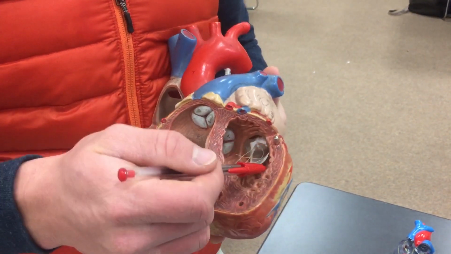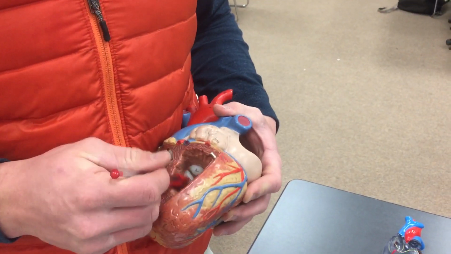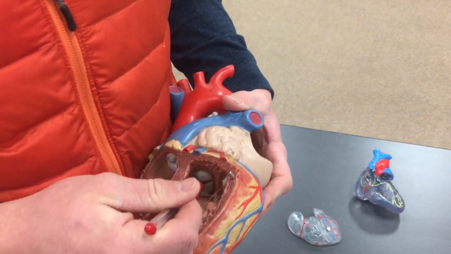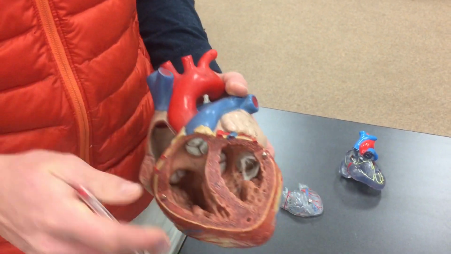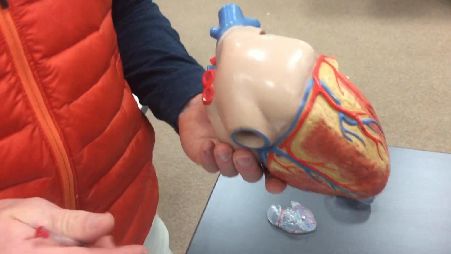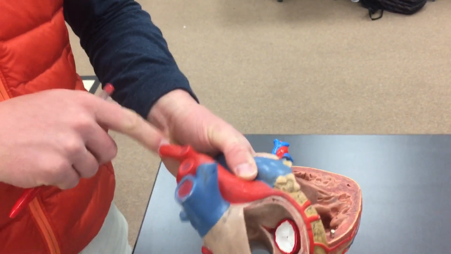And so it's going to flex, and it's going to send the blood through this guy right here, which is the aortic semilunar valve, which is going to go through the aorta to the rest of the body. So once again, once blood goes from the aorta to the rest of the body, it's going to get deoxygenated after it gets used up.